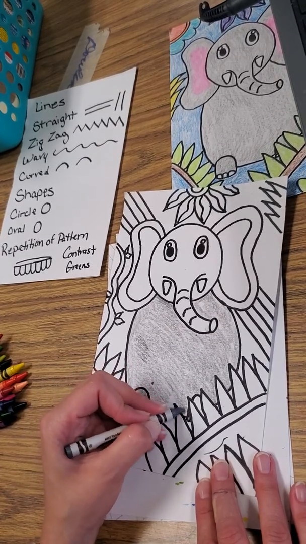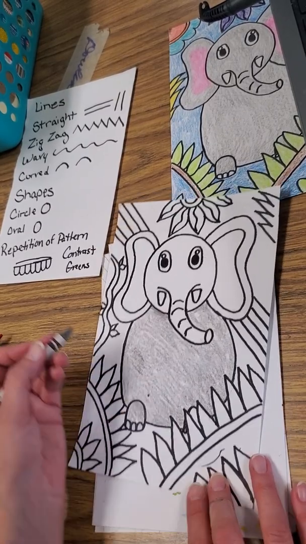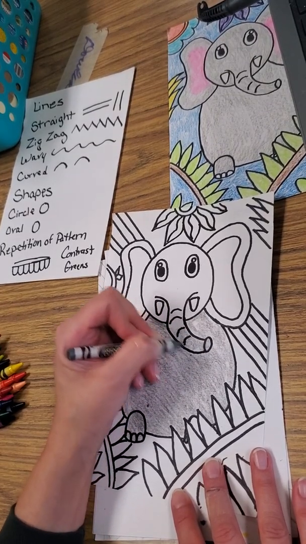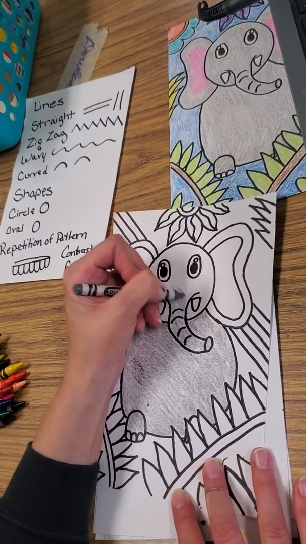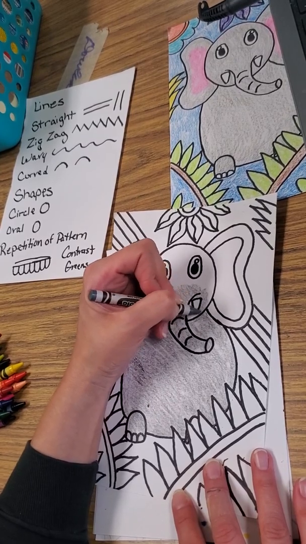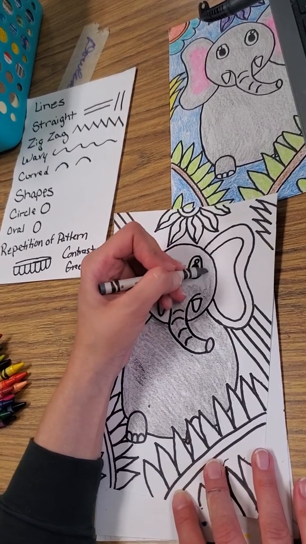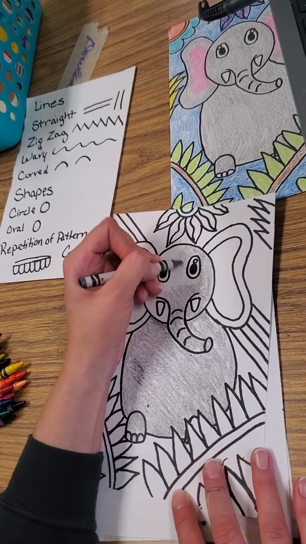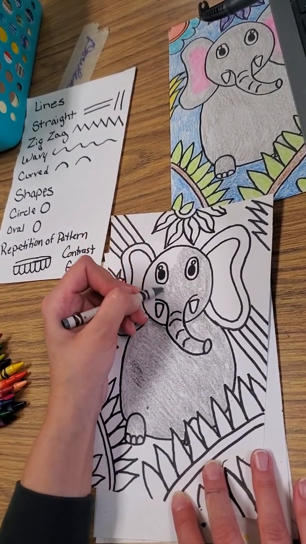Color his little foot in there that we stuck in there. And color his head, trunk and all, except for those tusks, we're going to leave those white. So we need to go around those. And we're going to leave the insides of his eyes white, the part that we did not color black.